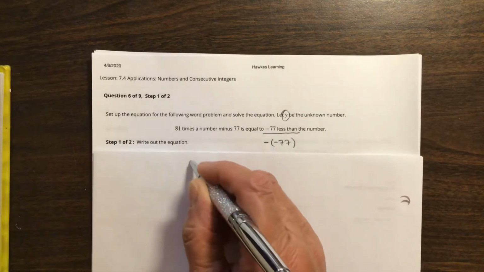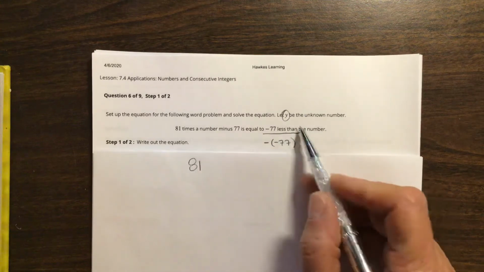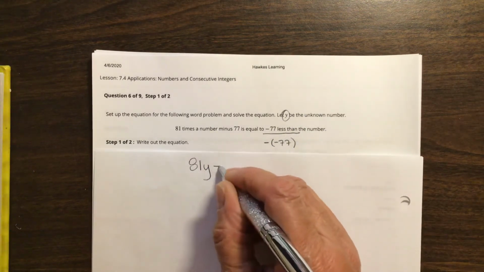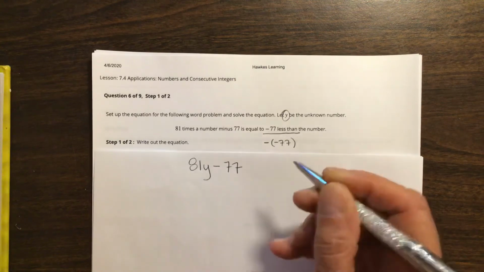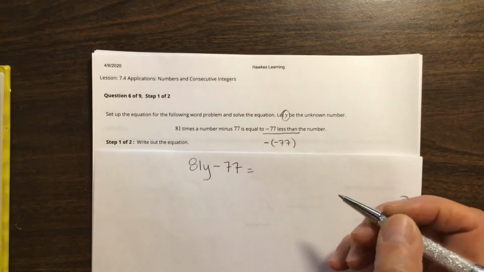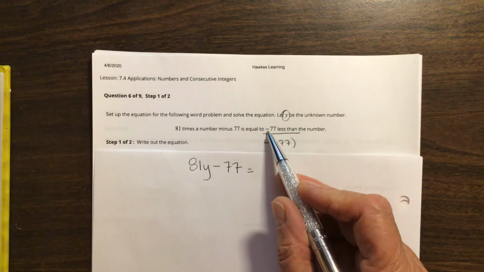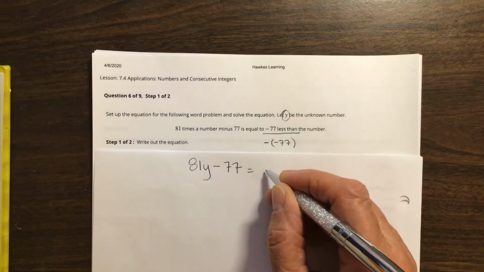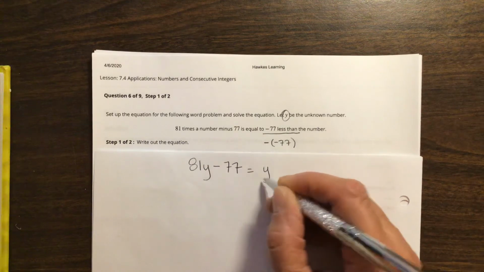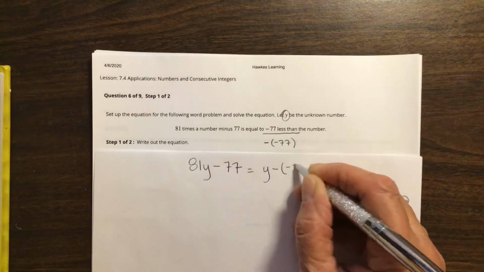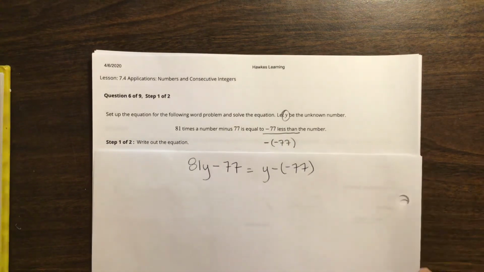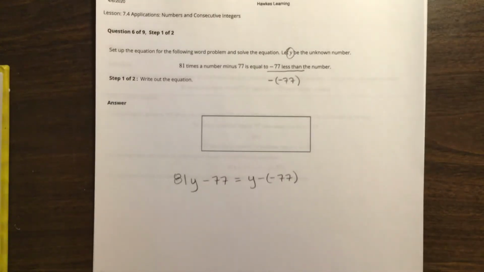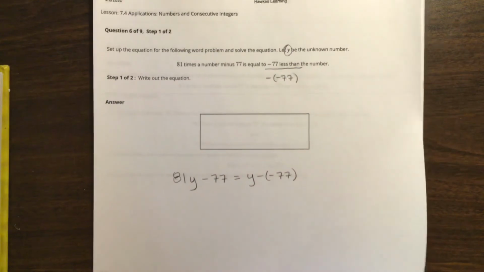Okay, so 81 times a number minus 77 is equal to negative 77 less than the number. So let's do y minus negative 77. Okay, and then we're going to solve for y.